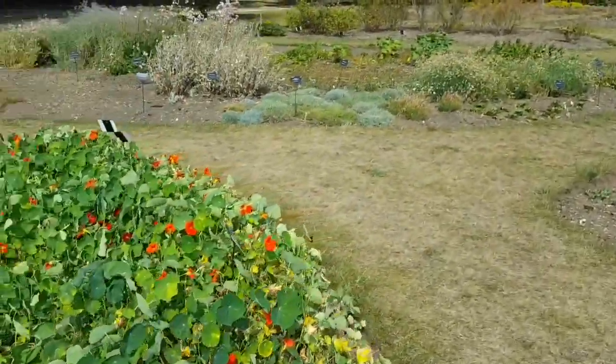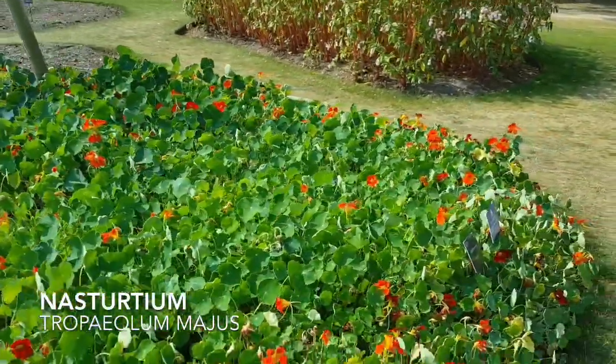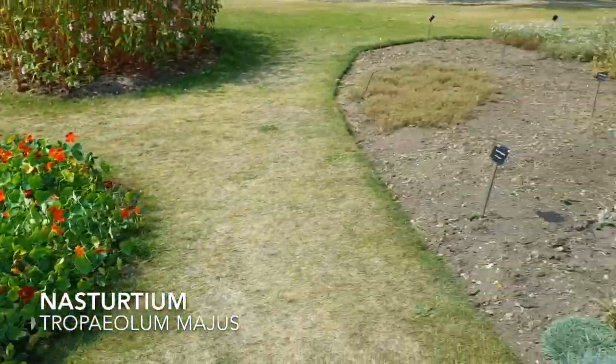And passing beside us now, Tropaeolum majus, the nasturtium.